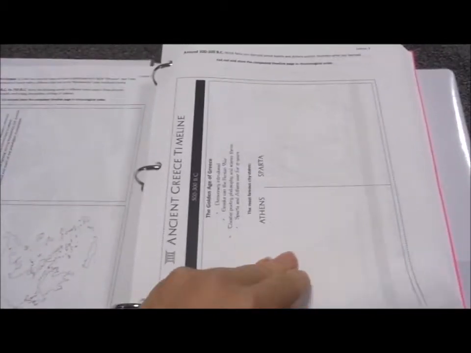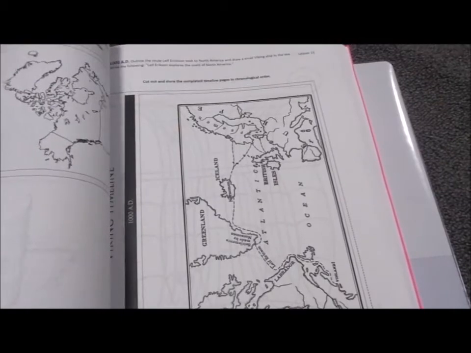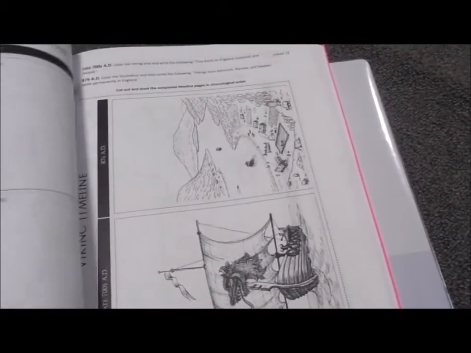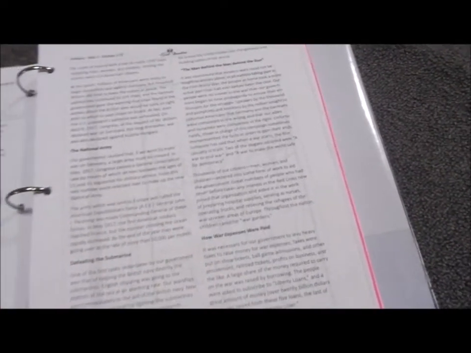Level 4 includes some writing and some map work. It includes a little bit of research, there are coloring pages, there's some cutting and pasting pages. It is age appropriate. They do have to do some writing and some research, but it's at a lower level than level 7, which is where we are now.